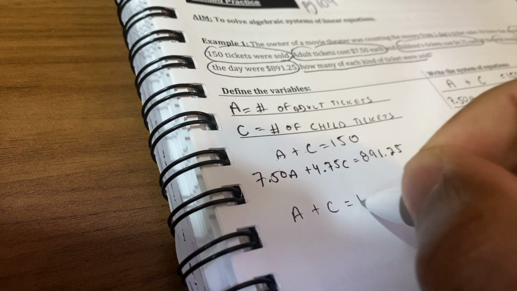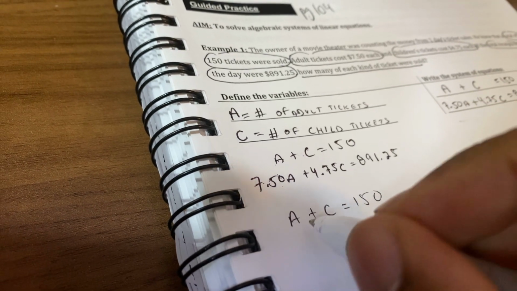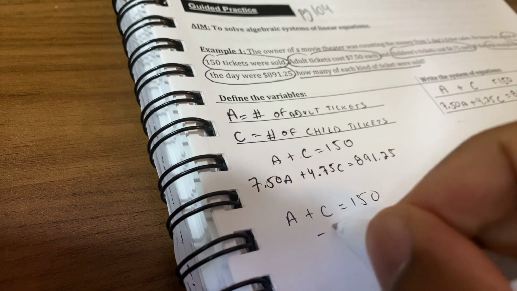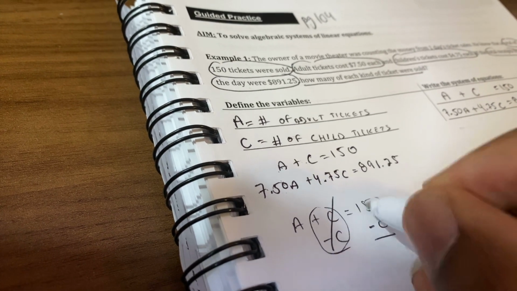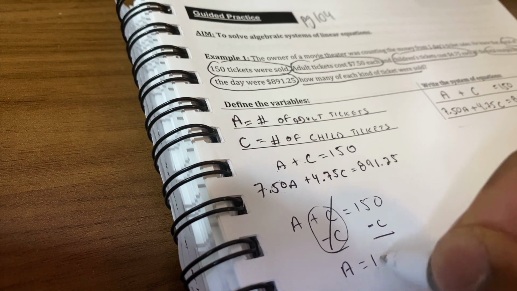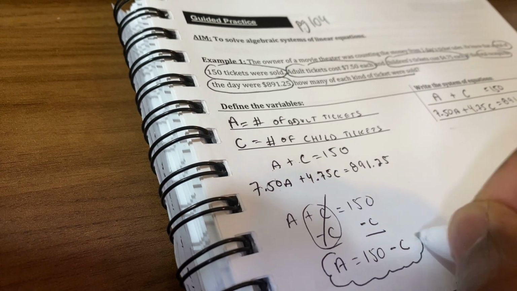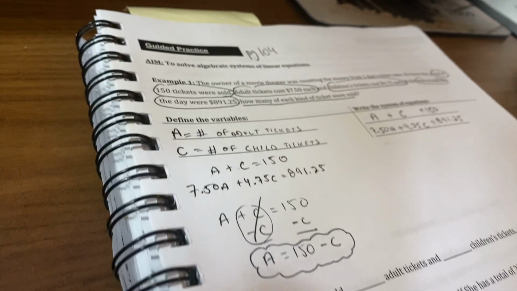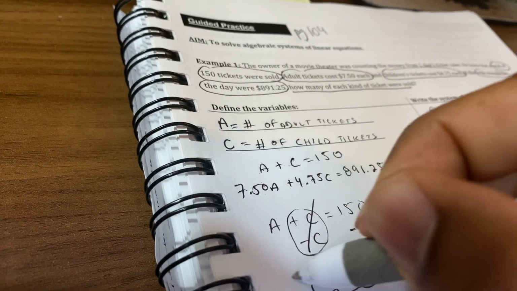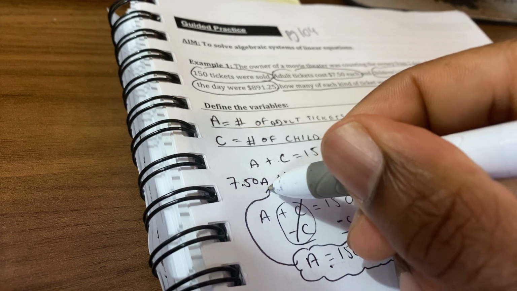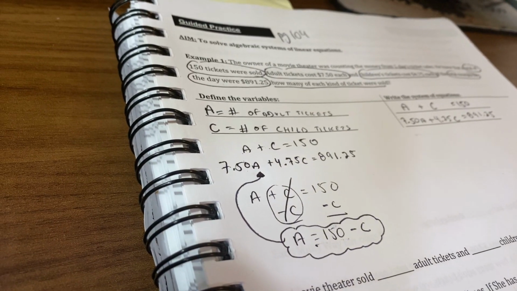I want to isolate one of my variables so I can substitute it. I'm going to isolate my A. So to cancel out this positive C, I'm going to subtract C on both sides. These are not like terms, so what I'm going to get is 150 minus C. What can I do with this information now? I can take this binomial and substitute this bad boy for A. I now know what A is equal to, right?